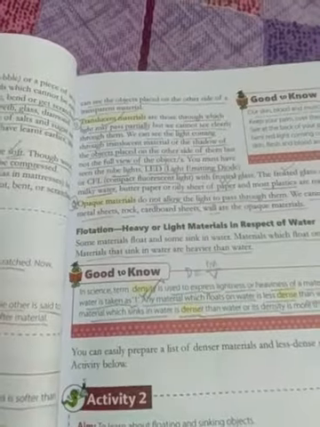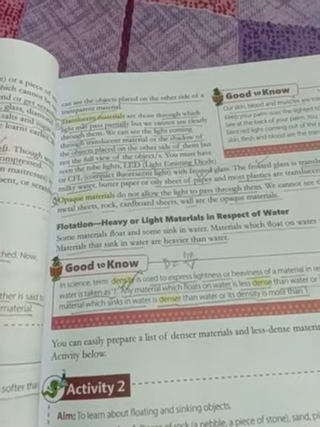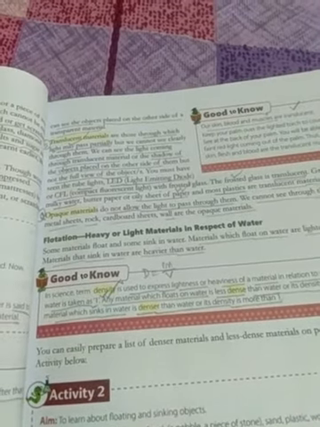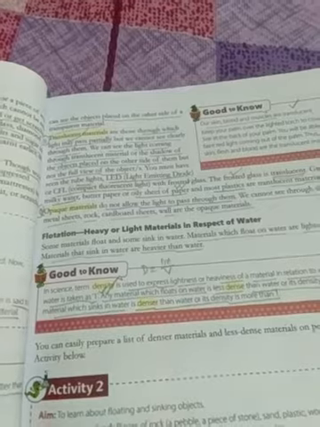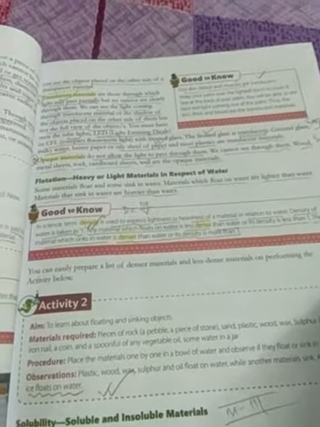And the law of flotation in respect of water, that means which materials can float on water and which materials can't float on water. Density is the responsible factor for the floating of any material in water.